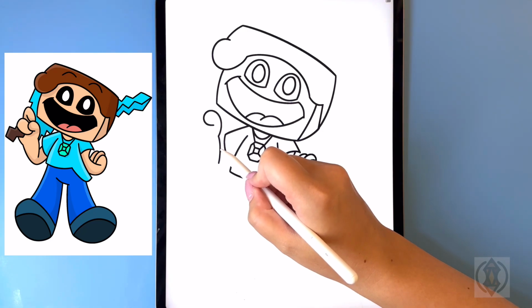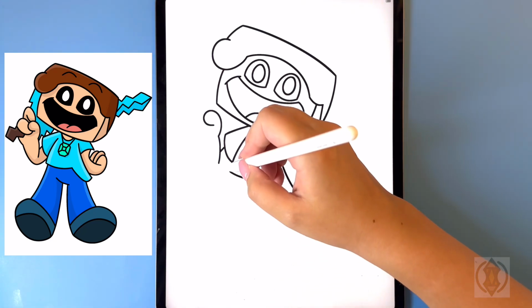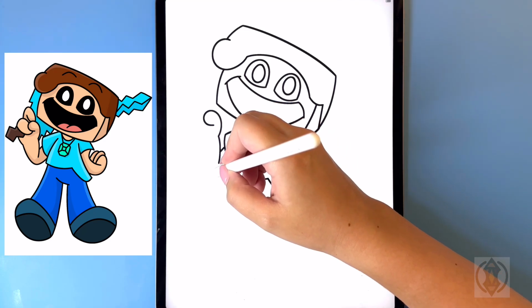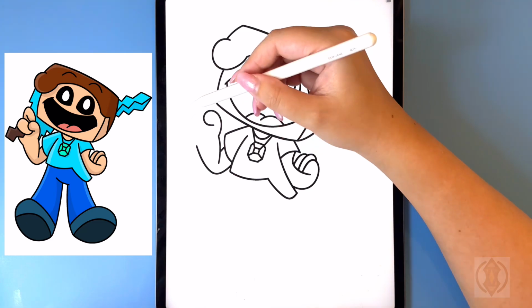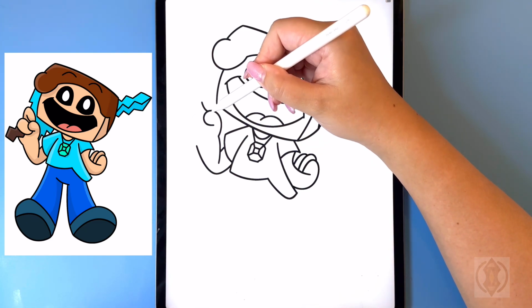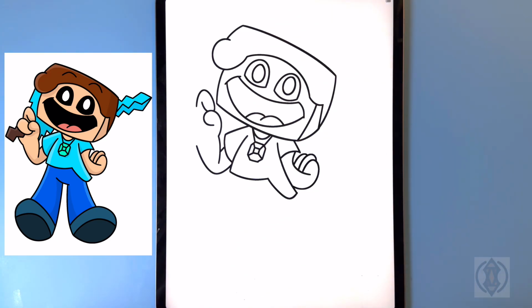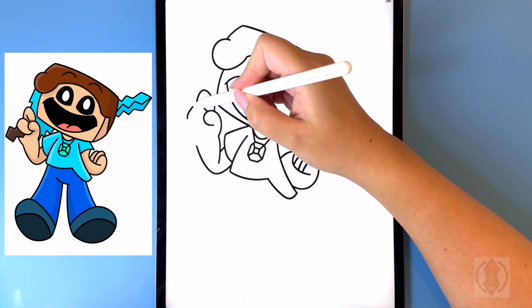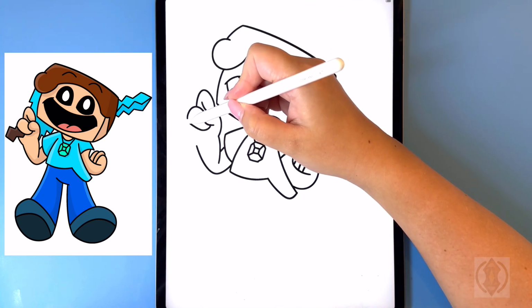Closing off the top of the arm, we're going to draw in a small diagonal line in towards the shoulder. And then on the bottom, we're going to bring this line out and then up. On the top for the first finger, we're going to curve this line in. And then we're going to arch this line around and then down. Moving down again, we're going to curve this line in. And then on the bottom, we're just going to arch this line up.